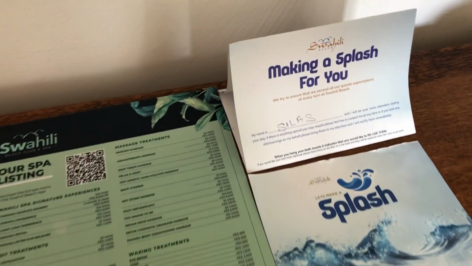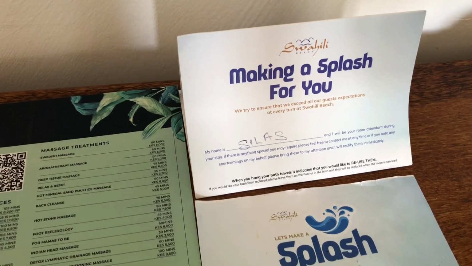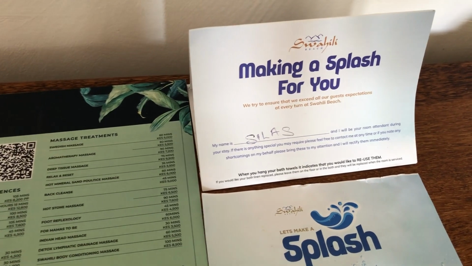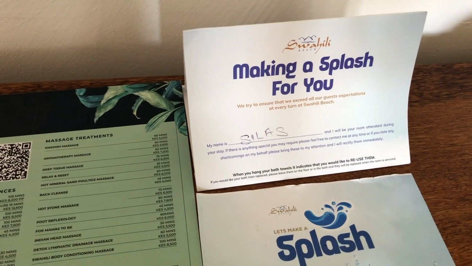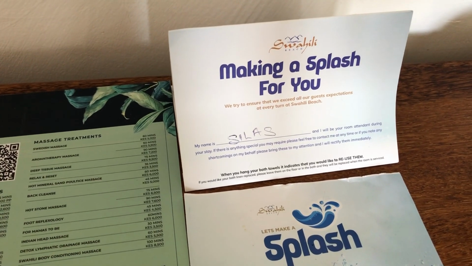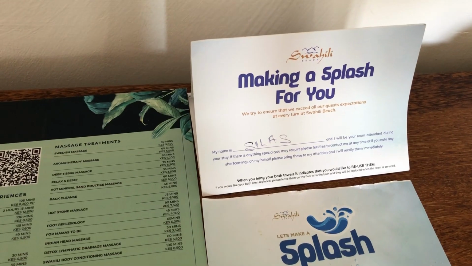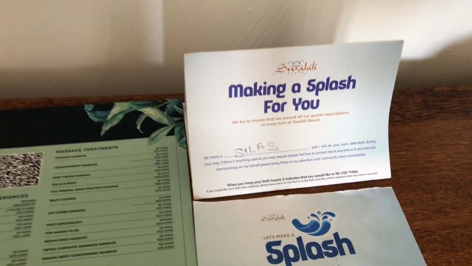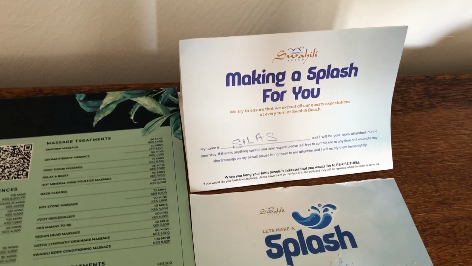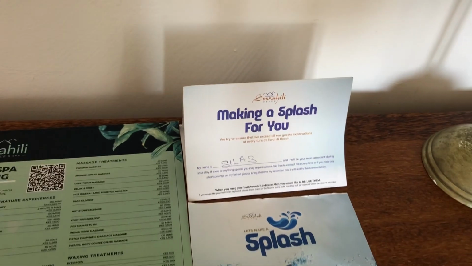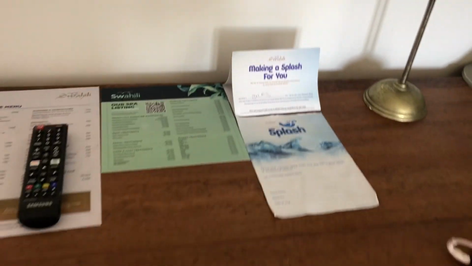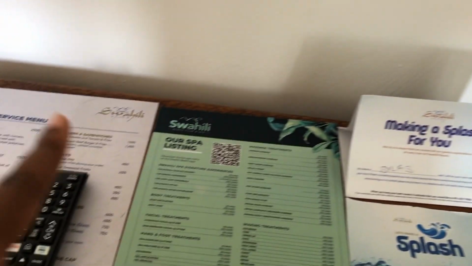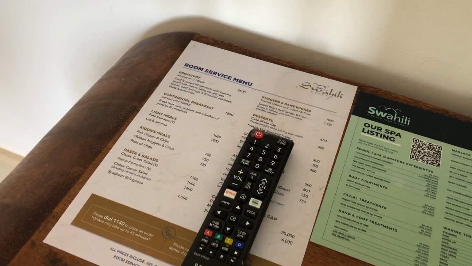Oh, it says my name is Silas, and I will be your room attendant during your stay. If there is anything special you may require, please feel free to contact me at any time, or if you note any shortcomings on my behalf, please bring these to my attention, and I will rectify them immediately. Oh. Okay, and when you hang your bath towels, it indicates that you would like to reuse them. So that's Silas, my room attendant. For some reason, I had not read that when I came in. I just looked at the spa menu.